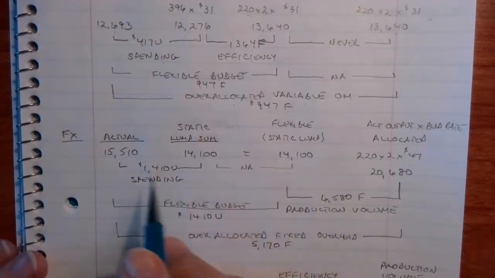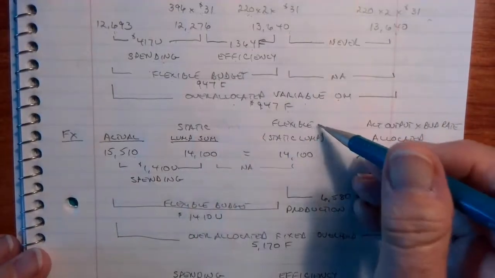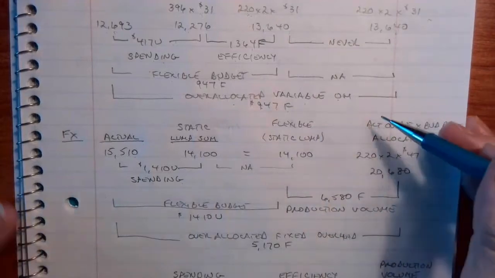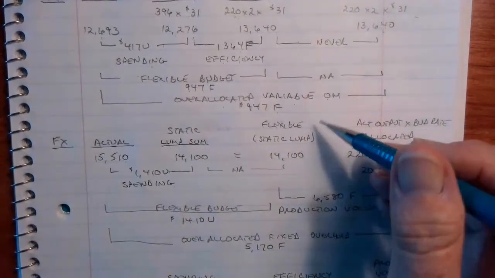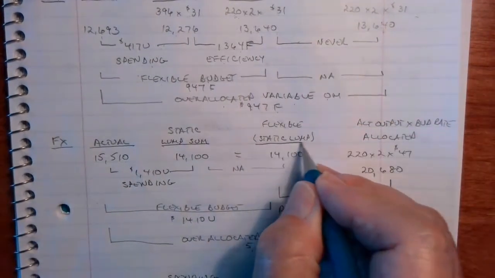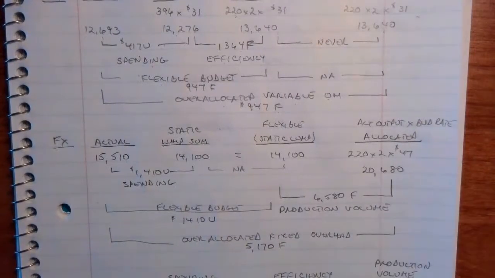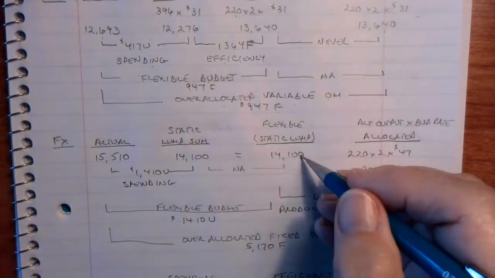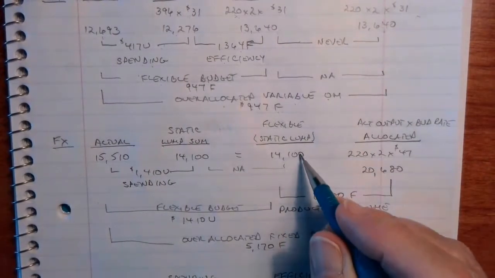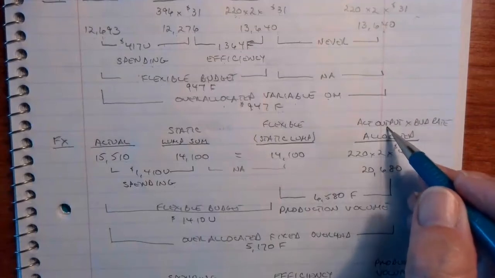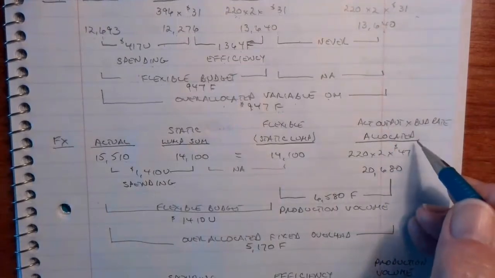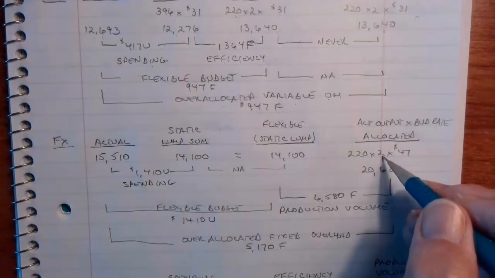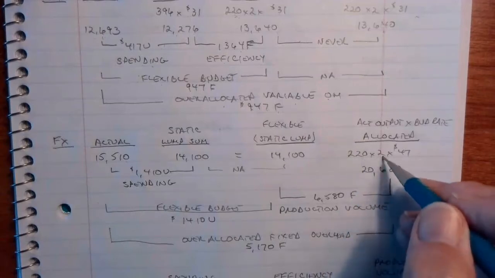Then the static lump sum becomes flexible. I have to figure this out. I'm really not sure why all this exists. But 14,100, and the difference between that and the actual output times the budgeted rate and the budgeted number of hours per unit, so that's the 220 times 2.